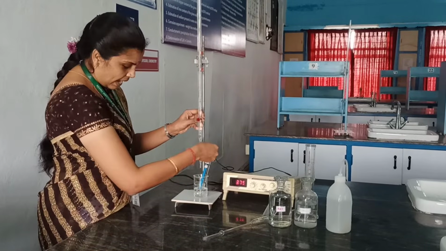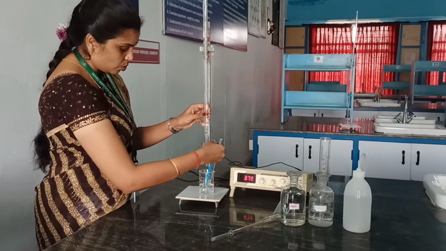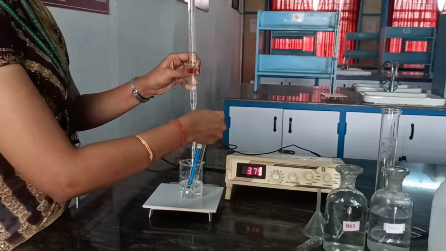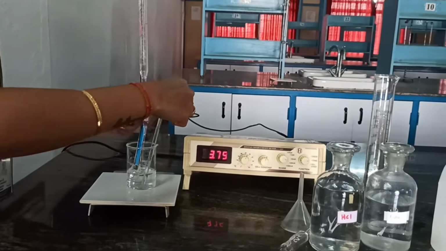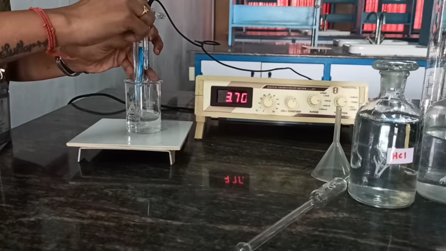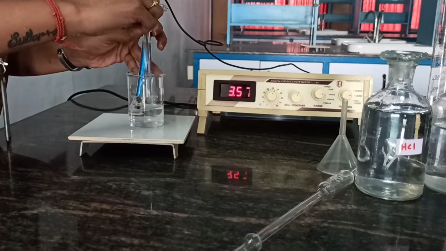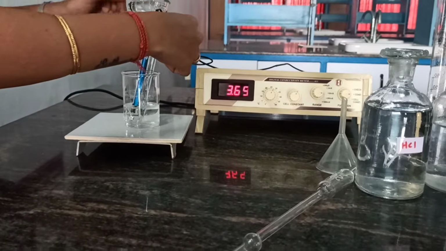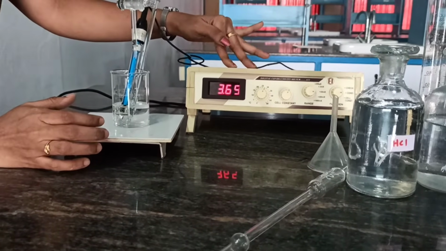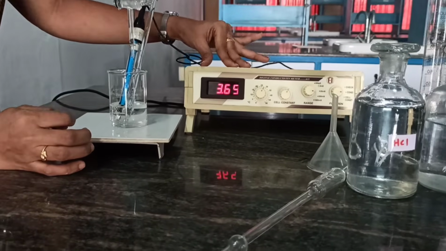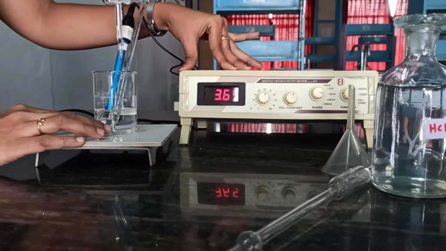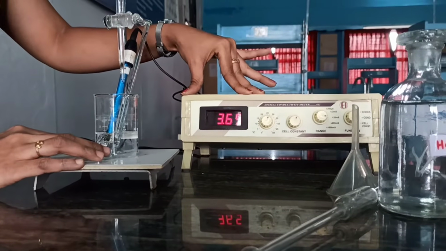Then we have to add 1 ml of the burette solution. Exactly 1 ml of the burette solution is to be added to the unknown solution, and it has to be stirred well. Now you can observe there is a decrease in the conductance, because of the changes in the number of ions present inside the solution.